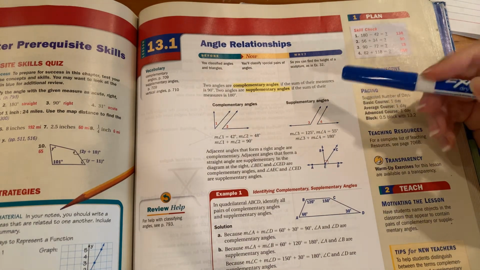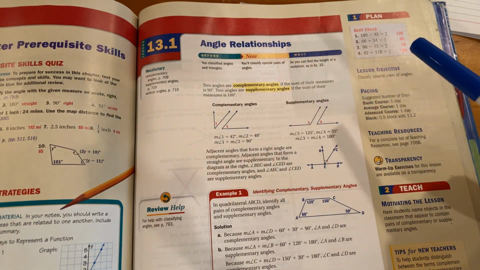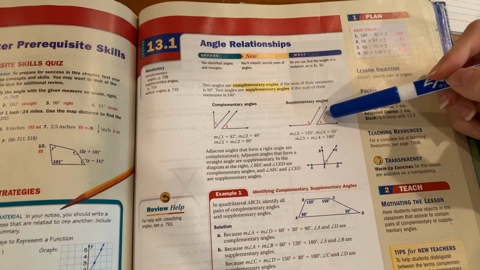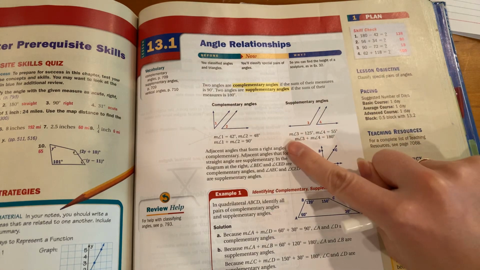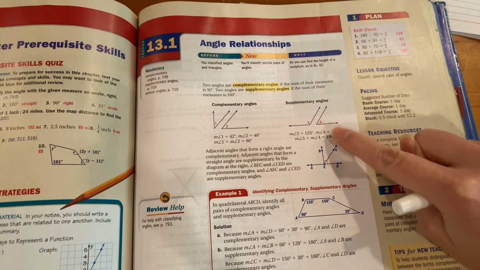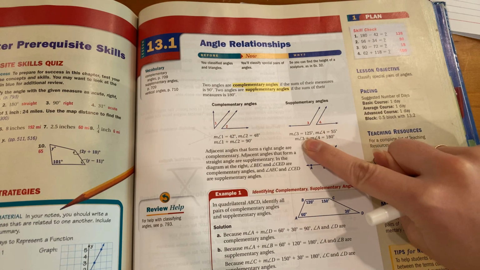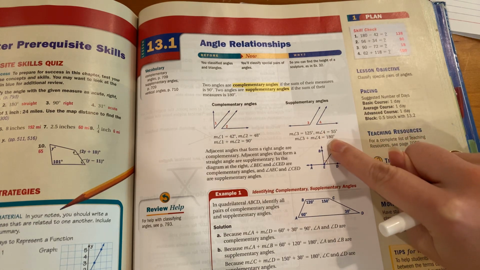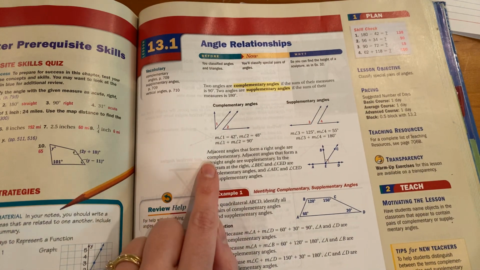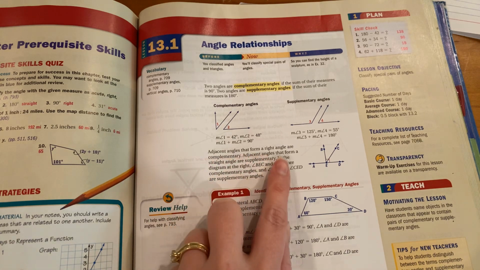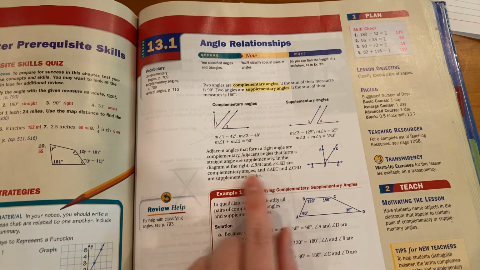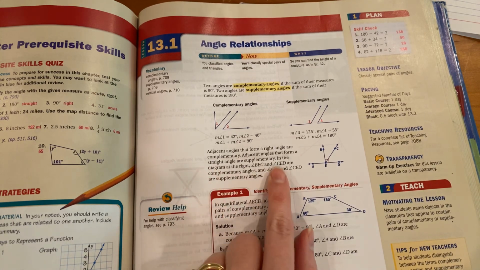Similar with supplementary angles, two angles are supplementary if they sum to 180. So because they're supplementary, angle 3 plus angle 4 must equal 180. They tell us the measure of angle 3 is 125, and the measure of angle 4 is 55. 125 plus 55 is equal to 180, so we're also proving it mathematically. Adjacent angles that form a right angle are complementary. Adjacent angles that form a straight angle are supplementary.